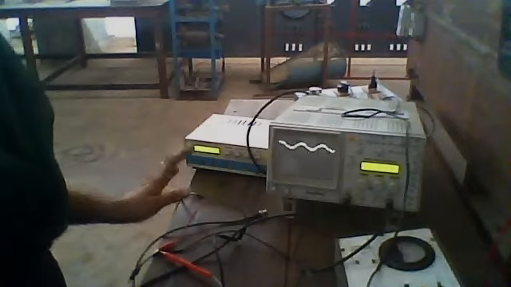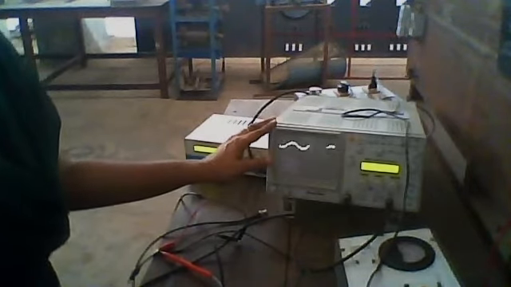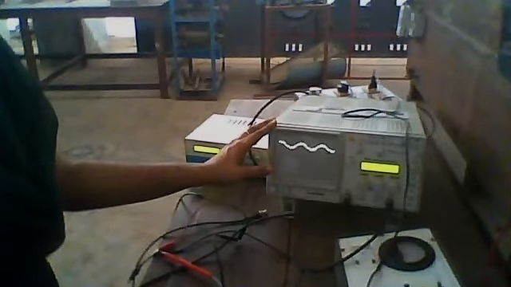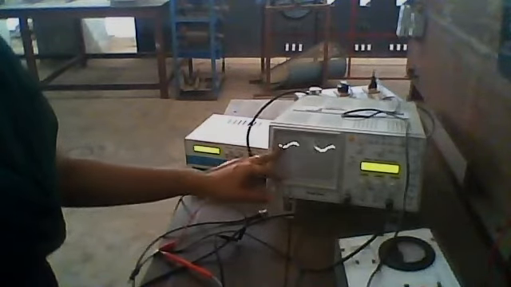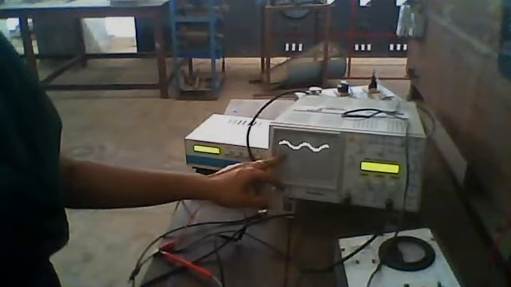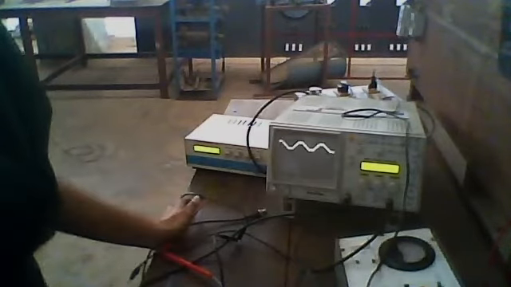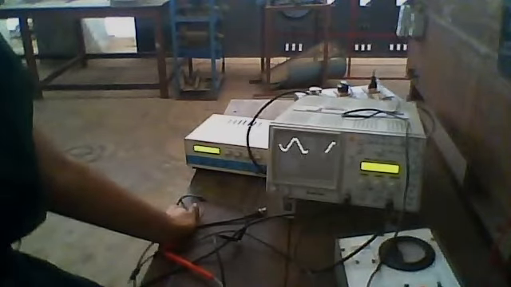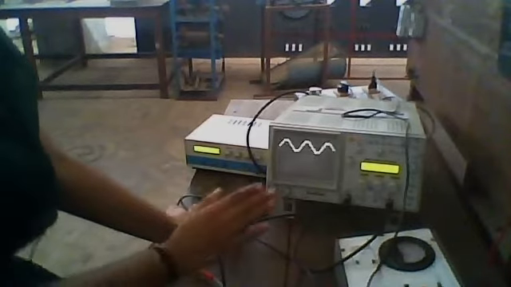So 20 milliseconds is the time period of this waveform, and the frequency can be calculated by using this time period value. 1 by T is the frequency. And amplitude is the number of vertical squares taken for both the positive and negative peak into the volt per division value. So you can find out the values by using these waveforms.